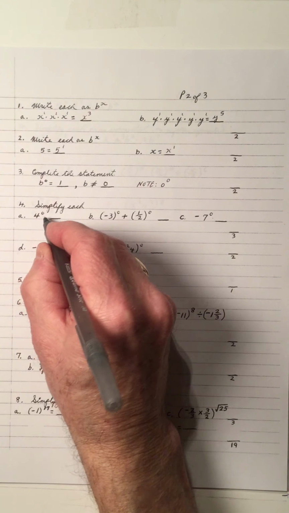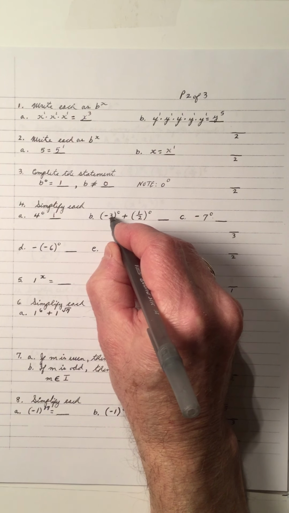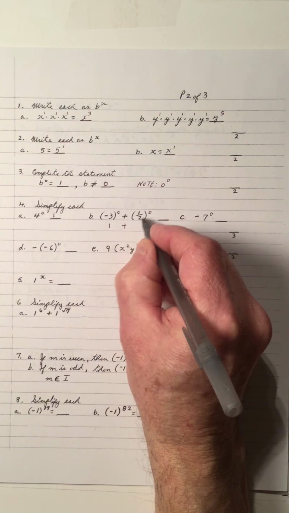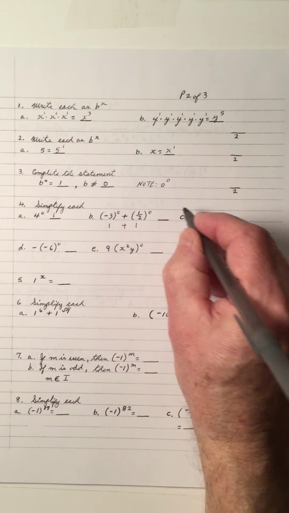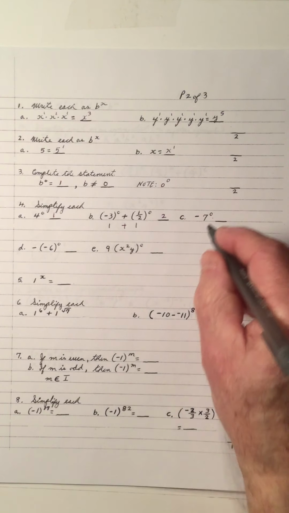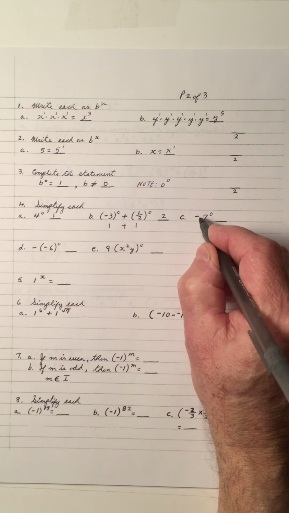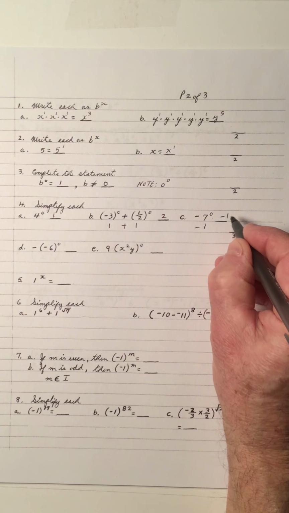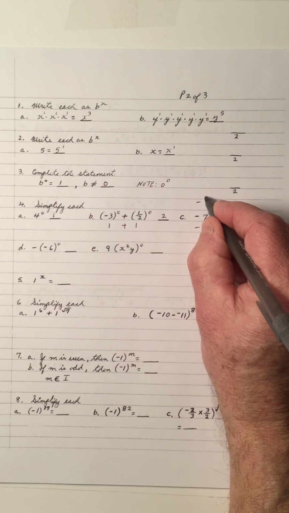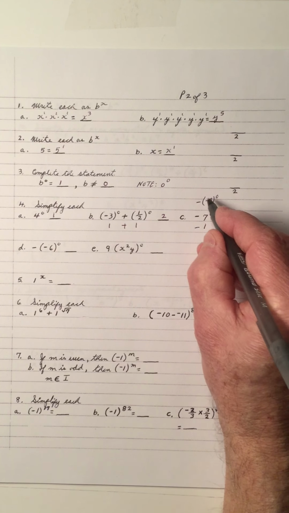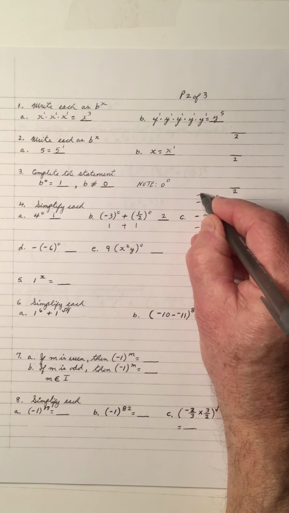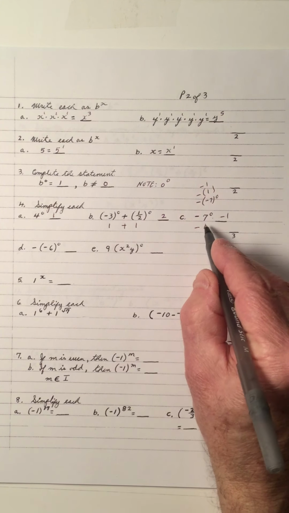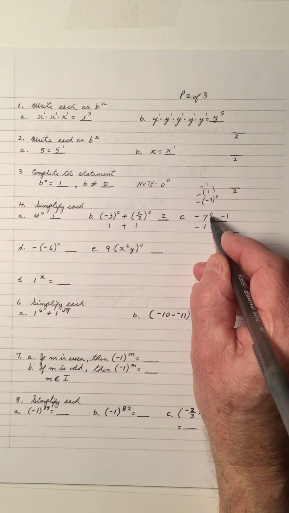Number 4, 4 to the 0, 1. Negative 3 to the 0 power, and notice the negative 3 is in a bracket, is 1. 1/2 to the 0 power is 1, and 1 plus 1 is 2. Notice the 0 is with the 7, so this is the negative of 7 to the 0, which is 1, so that's a negative 1. Note, if you had the negative of negative 7 to the 0, negative 7 to the 0 is 1, so that would be a negative 1. But notice, this is the negative of 7 to the 0. Be careful.